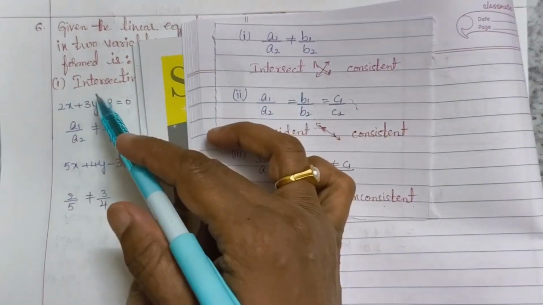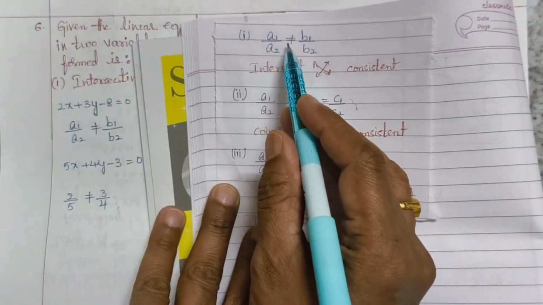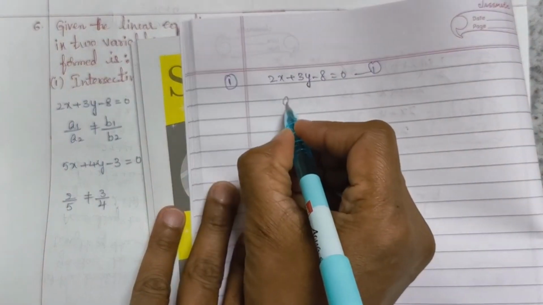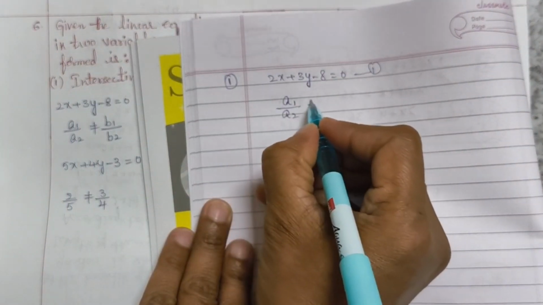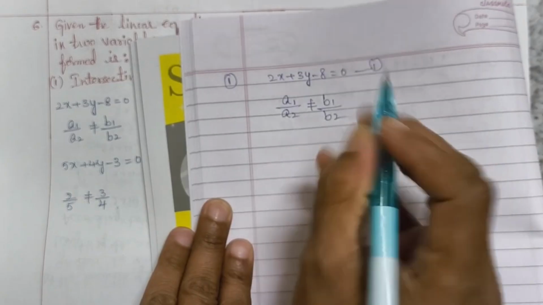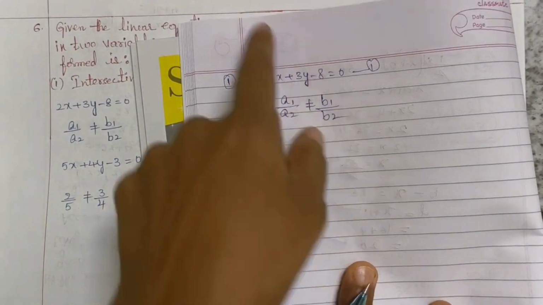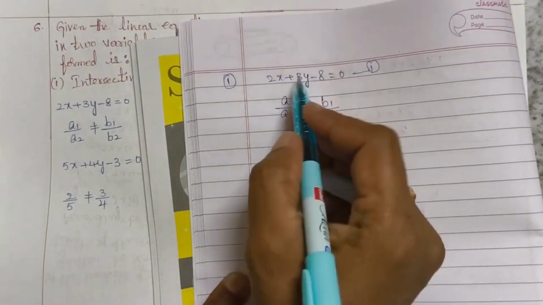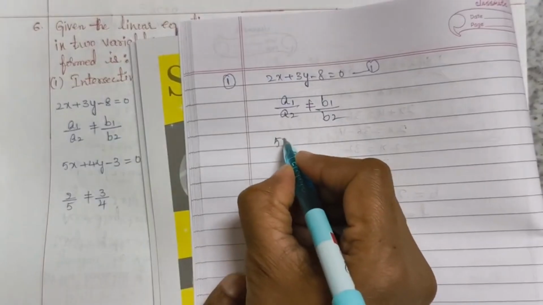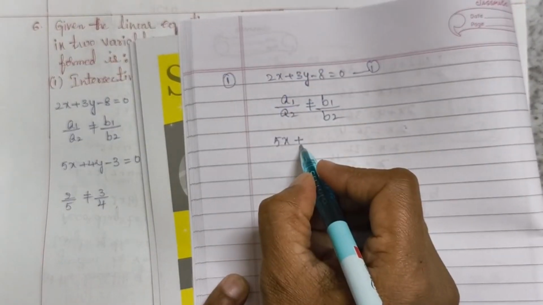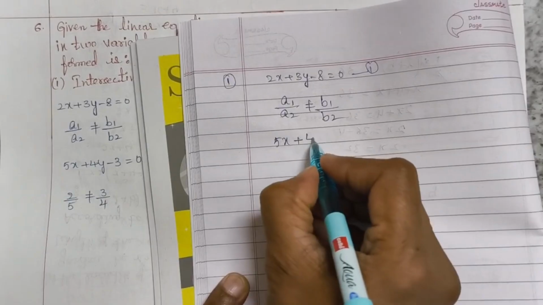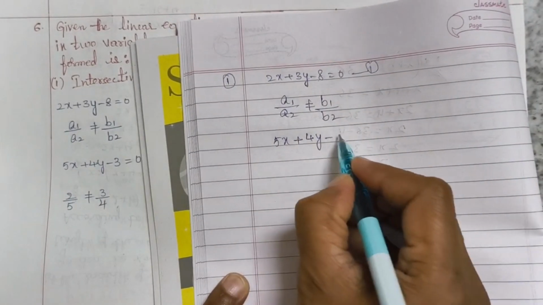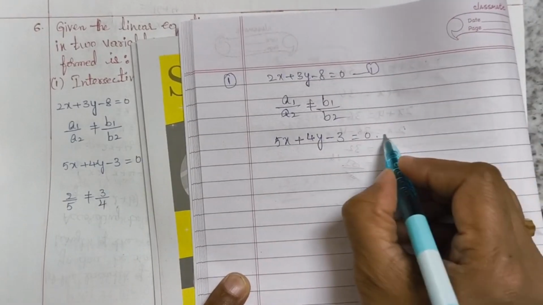So what is the first question? Intersecting lines. Intersecting lines means A1/A2 is not equal to B1/B2. Keep this in mind and form one more equation. Here 2x is there; you take one more number, I am taking 5x. Plus, you take plus only. Next, 3y is there; take one more number, 4y. Minus 8 is there, but we don't want this one, so take any other number. I am taking minus 3 equal to 0. This is the second equation.